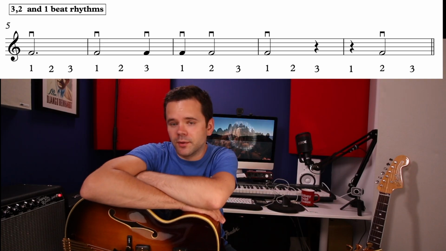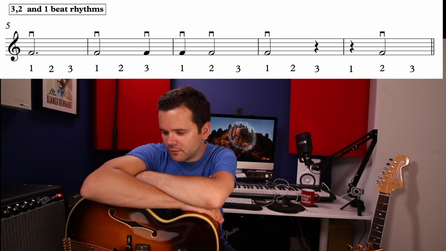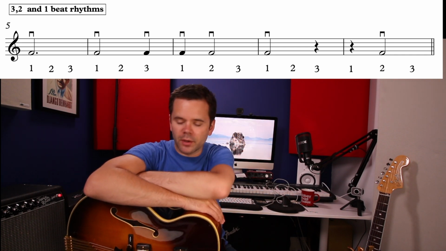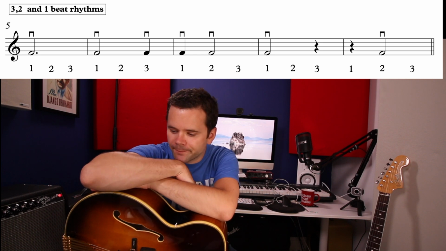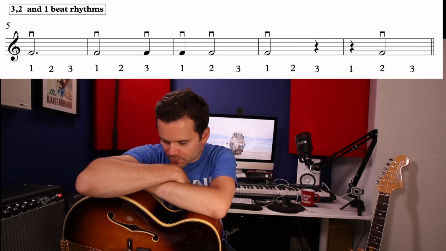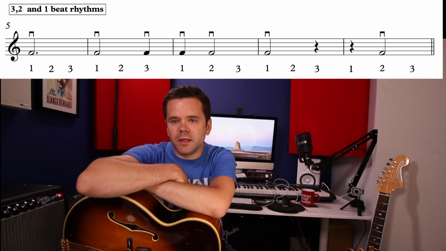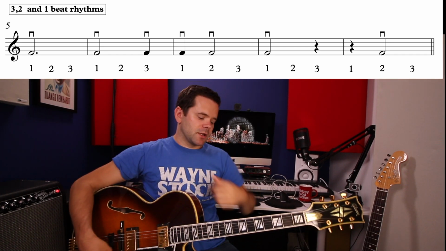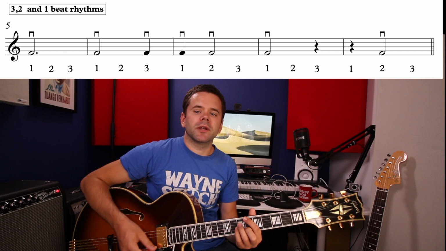So my second example has 3 beat, 2 beat and 1 beat rhythms combined. If you look at that first bar, it looks like a quarter note, but the black part is hollowed out, and then it's got a dot next to it. That is a 3 beat note, a dotted half note. So if you play one of those, it lasts for 3. So you'd go 1, 2, 3.